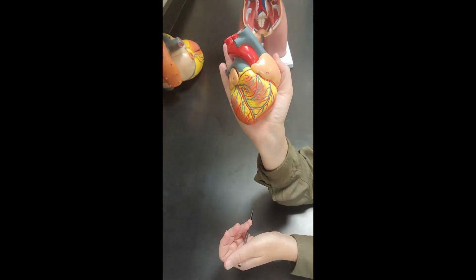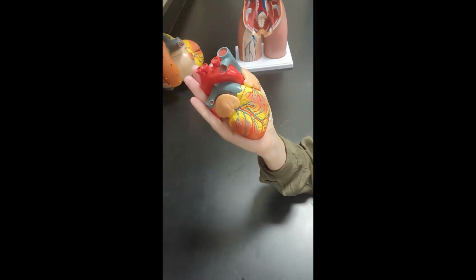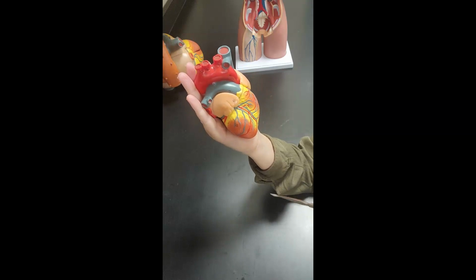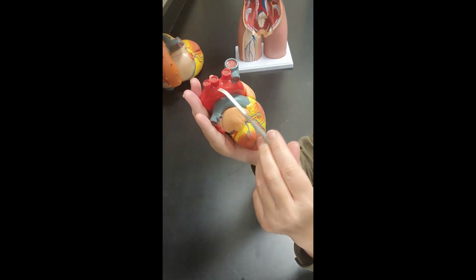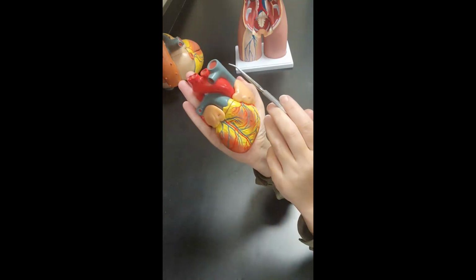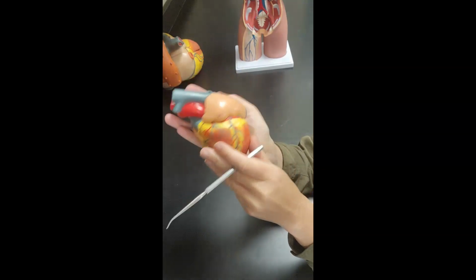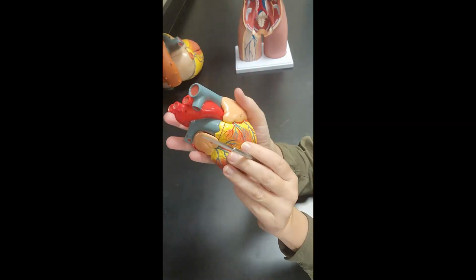You'll also want to be familiar with the large vessels coming off the top. We've already talked about a few of these, but let's just review here. This big one is going to be the aorta, and then we're going to have the pulmonary artery in front of that. Here's our superior vena cava. Coming in the bottom is the inferior vena cava.